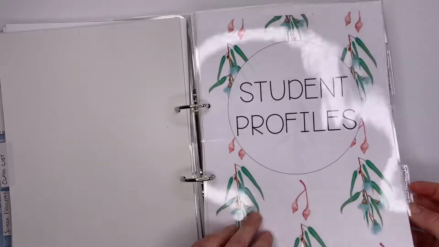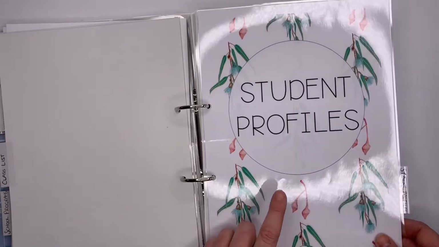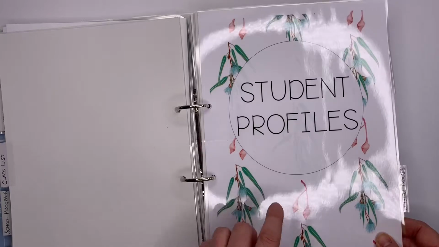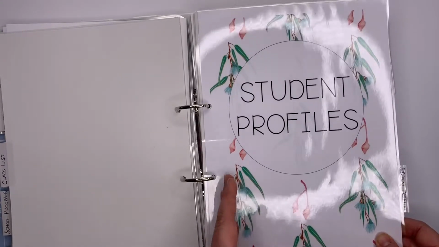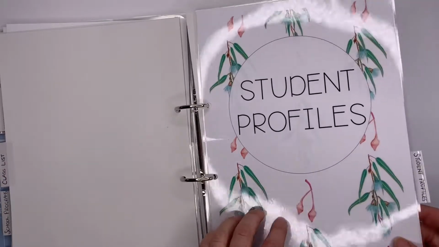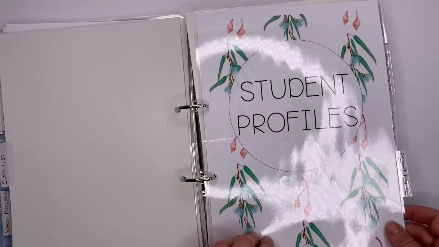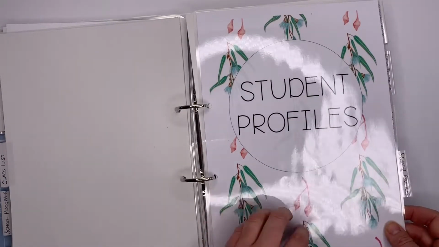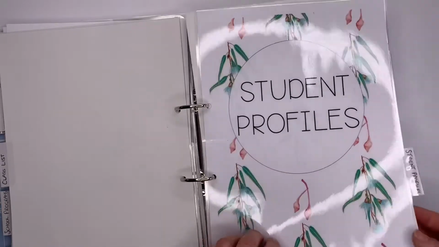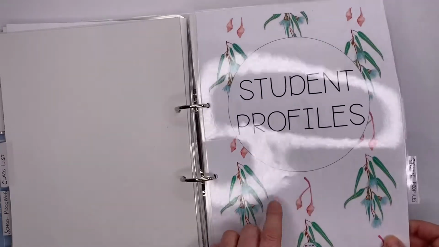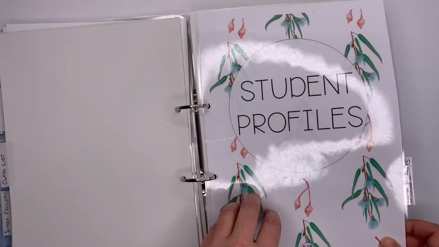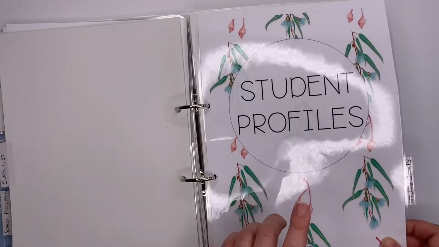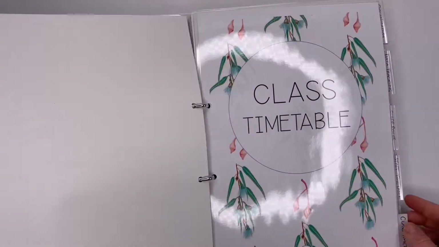Student profiles, this is just a more detailed look at those students who require additional help, whether that be for health reasons, disability reasons. You could do one on each student in your class if you have a smallish single stream primary classroom, for example. It's not necessary. This is more just to do with students who have healthcare plans, individual education or behaviour plans. That all goes into this section here.